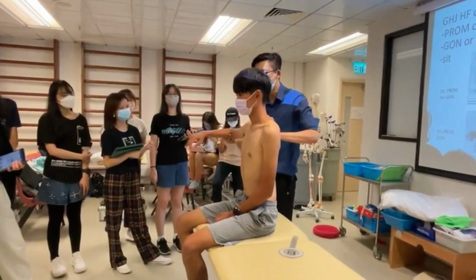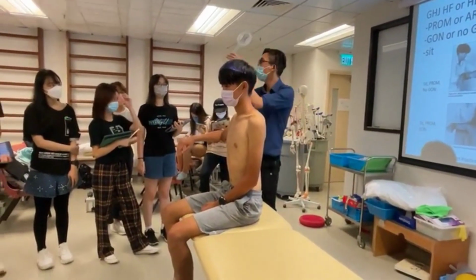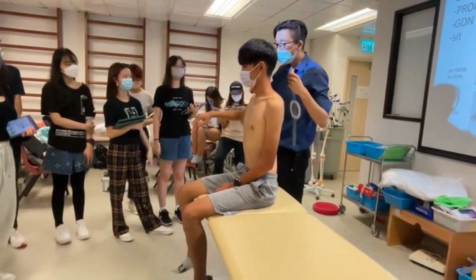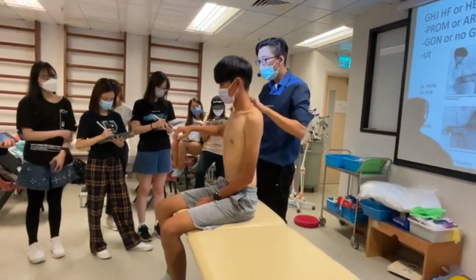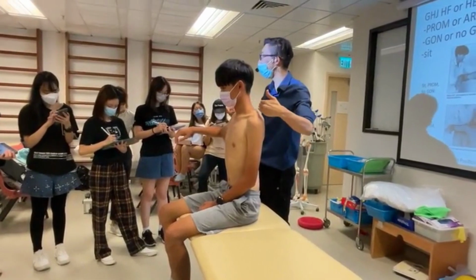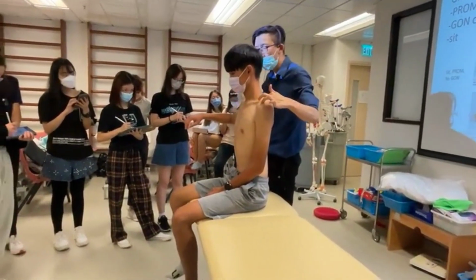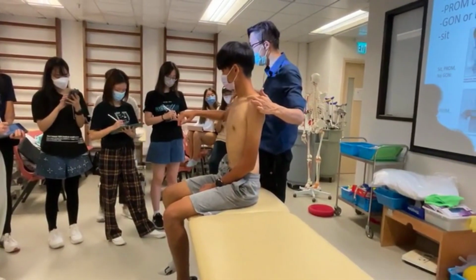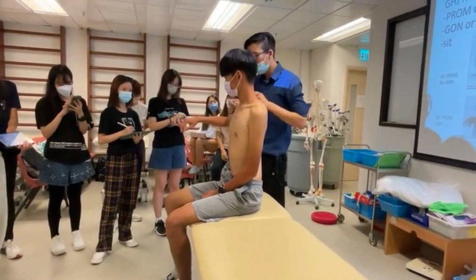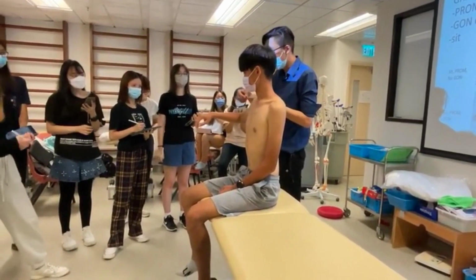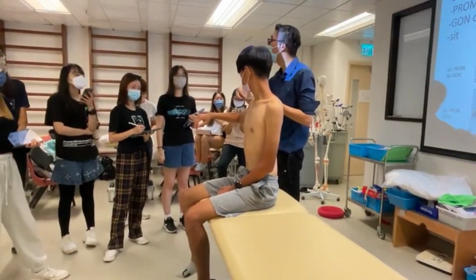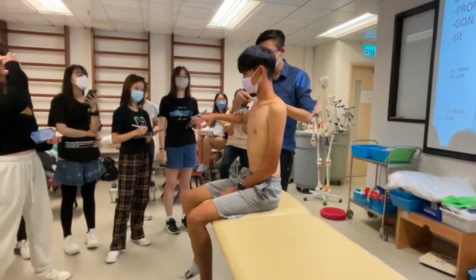Okay, so we do the active range of motion. The acromion is the axis. The stationary arm is parallel to the body. If you want a better landmark, draw a line from the acromion to the acromion, and then extend that line. Okay, so this is the active arm. The movement arm follows the line of the humerus. Okay, when you're ready, go.